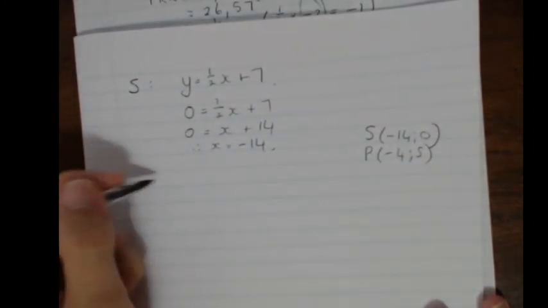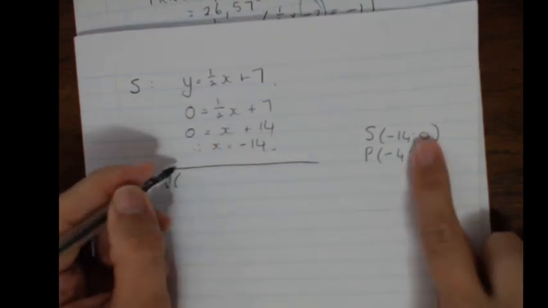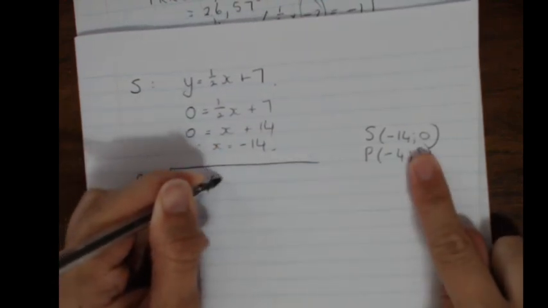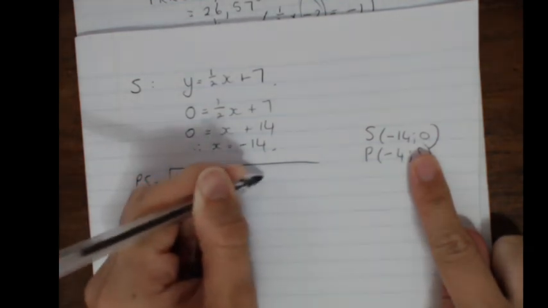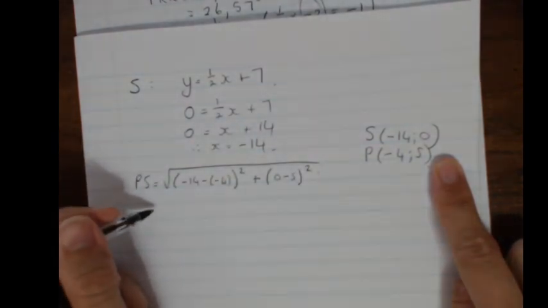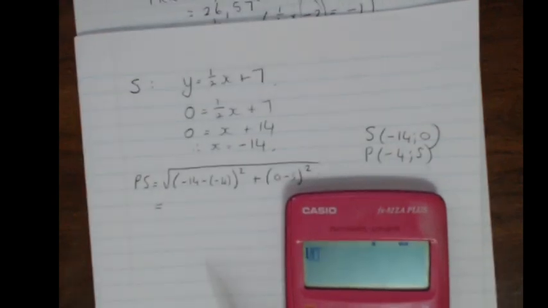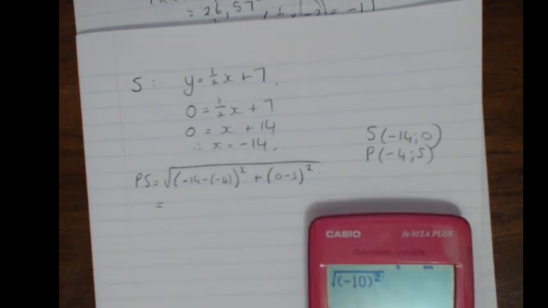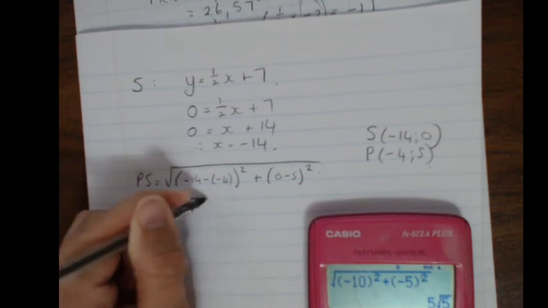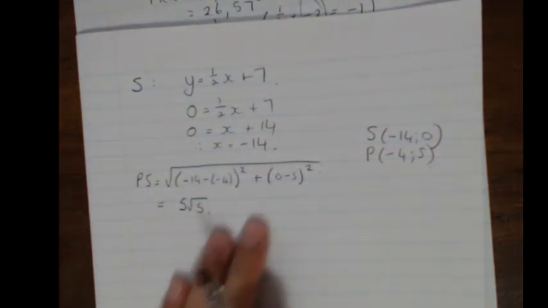So distance formula PS is the square root of the difference in x, negative 14 minus negative 4 squared, plus the difference in y, 0 minus 5 squared. This is negative 14 plus 4, which is negative 10, so I have negative 10 squared plus negative 5 squared, which gives me 5 root 5. Since I still want to use this in my calculations, I'm not going to change it to a decimal.